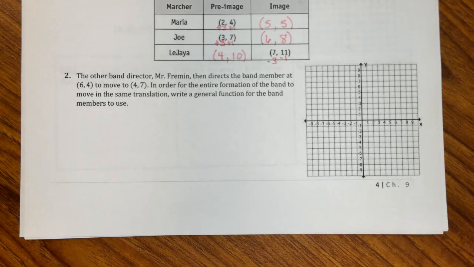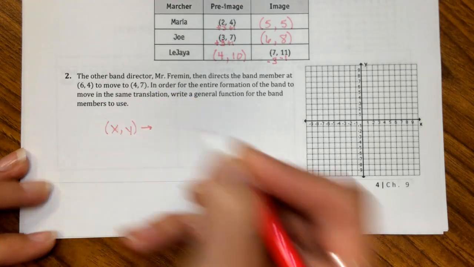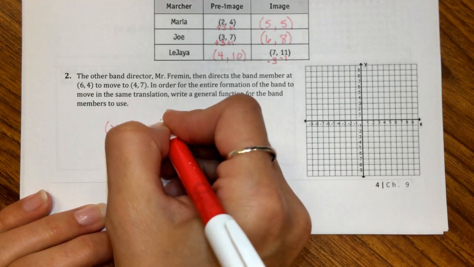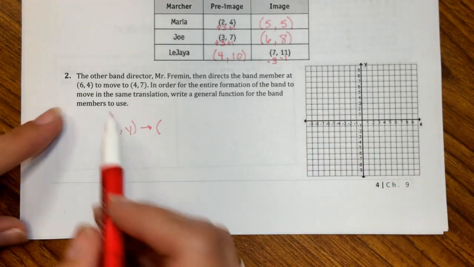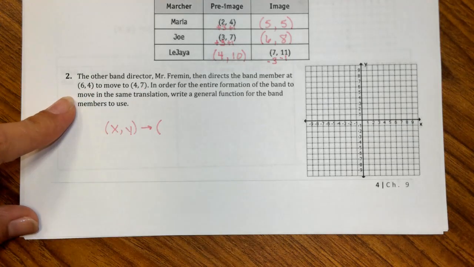Guys, all this means is write that coordinate notation. That is going to be that x comma y. You'll hear it called coordinate notation. You'll hear it called a rule. They're both the exact same thing. We have x comma y arrow, okay? So we're going from here to here. We're going from 6,4 to 4,7.